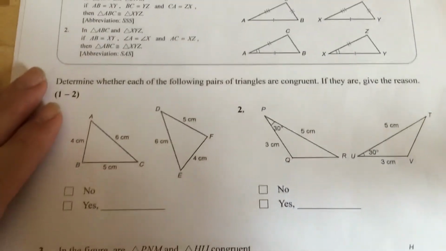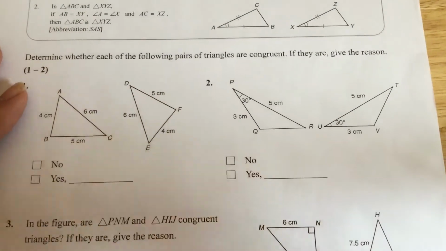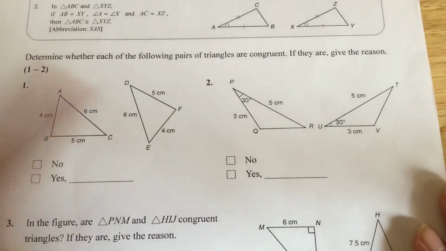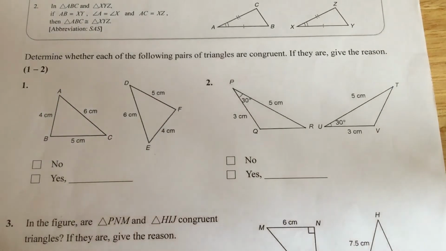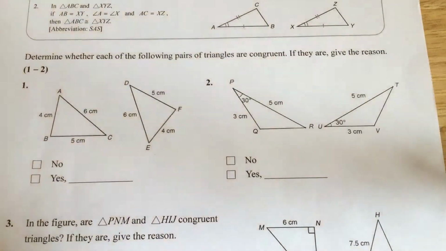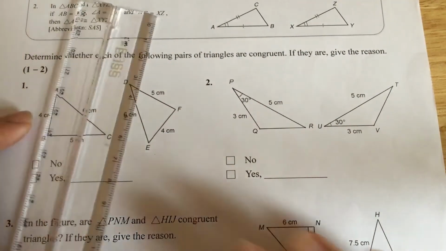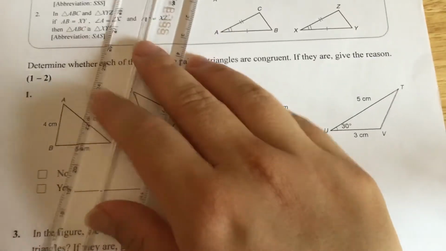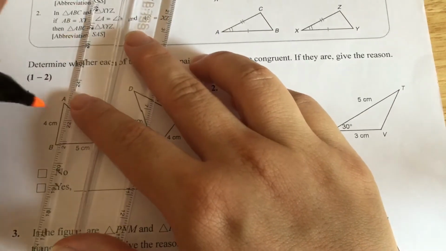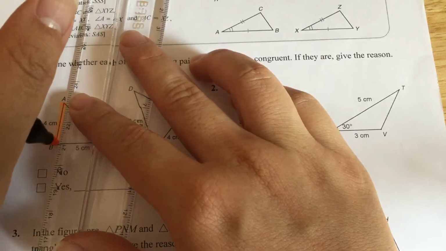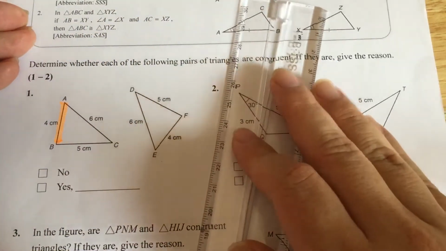Okay, now let's look at this question. For 1, you are going to prove whether they are congruent or not. Let's count all 3 conditions. For the first 2 triangles, you will see AB is equal to EF.